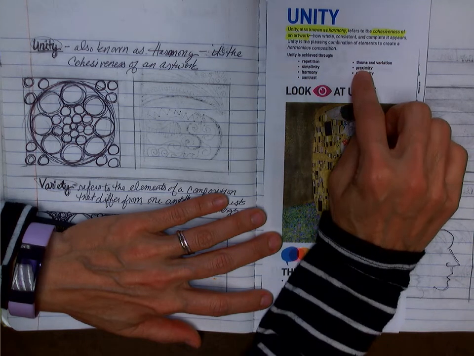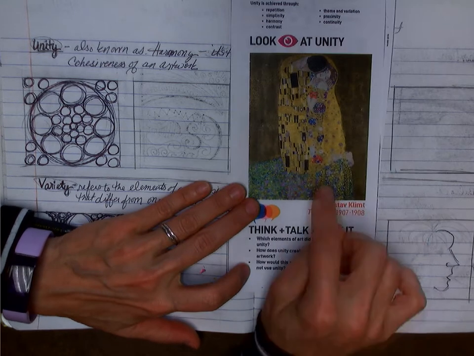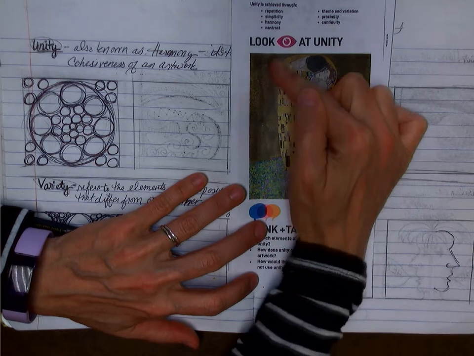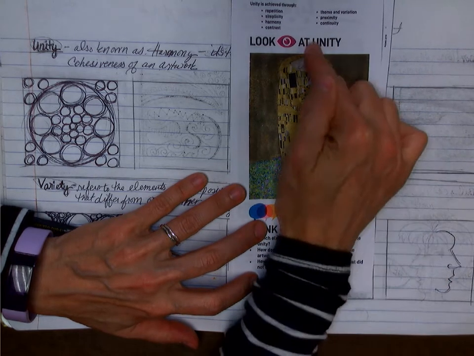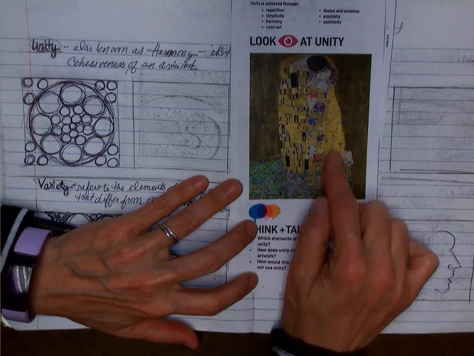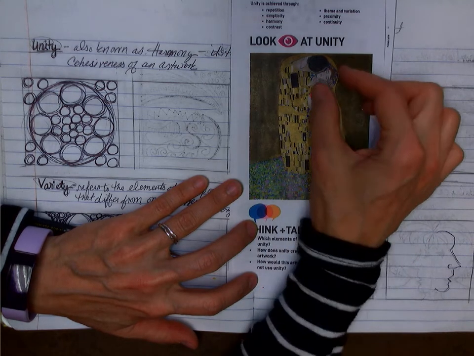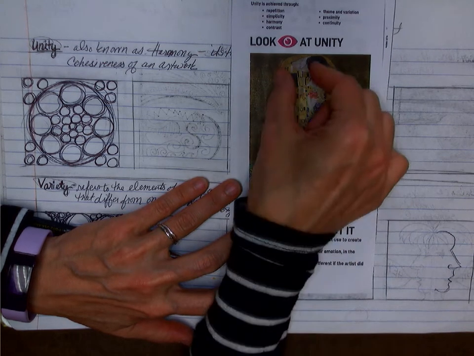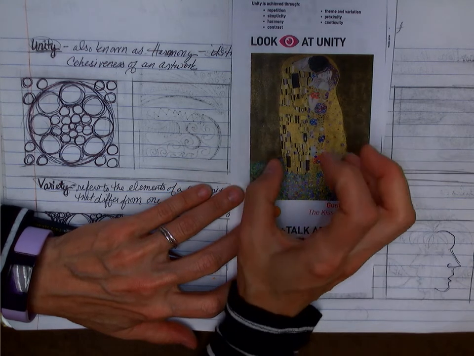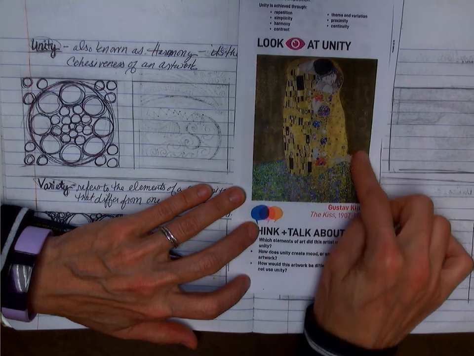As we look at Gustav Klimt's The Kiss, we have this color that appears all throughout the whole piece. You have very similar shapes that are tying together part of it, and very similar shapes that tie together this part of it. And everything just kind of pulls it together. This gold edging right here really does a good job to pull you in and create a place for your attention to focus.